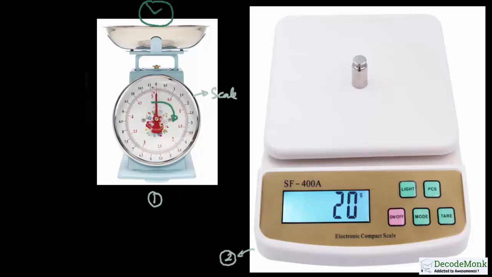Suppose you put a pumpkin and it measures 2 kg. The pointer will slide from the 0 position to 2 kg. Like this we can use a scale with one pointer and one pan.